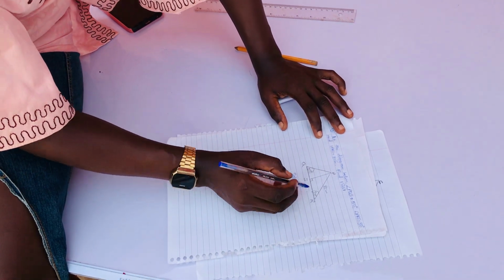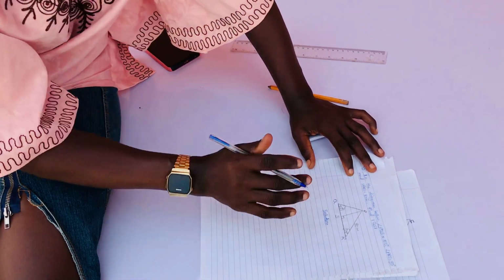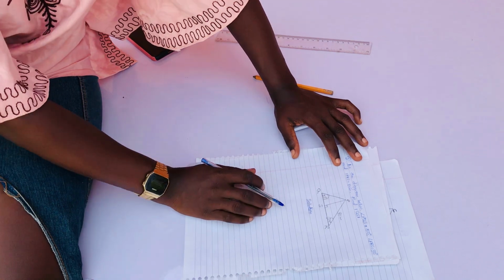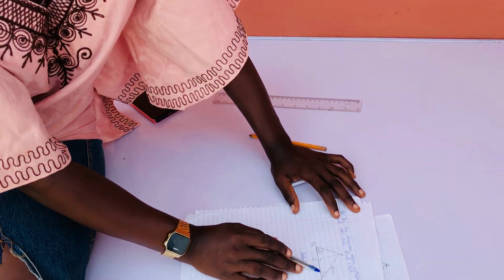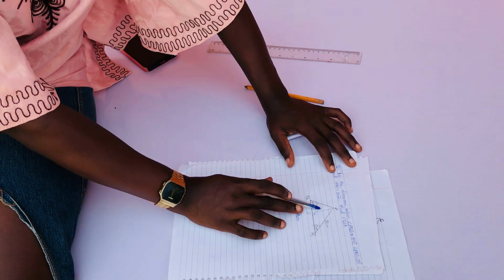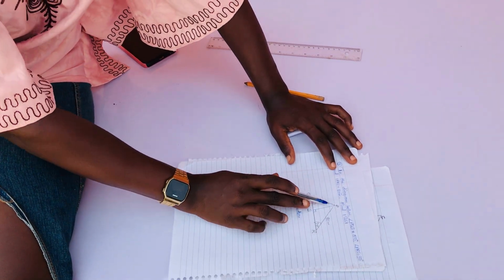So in this case, you remember our SOHCAHTOA. Good. After writing the SOHCAHTOA, you look at the position of your angle in your right angle triangle. In this case, our angle is here, and the angle is directly opposite to line PS.